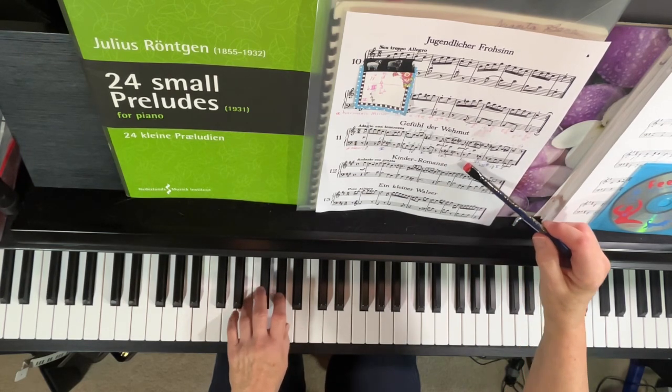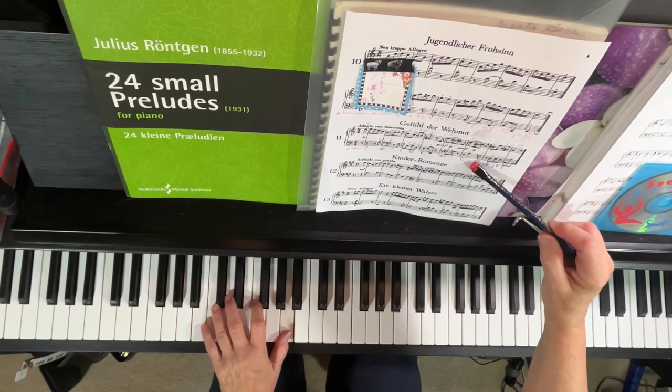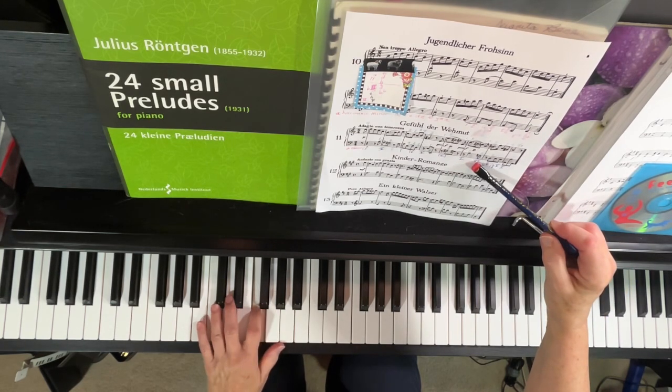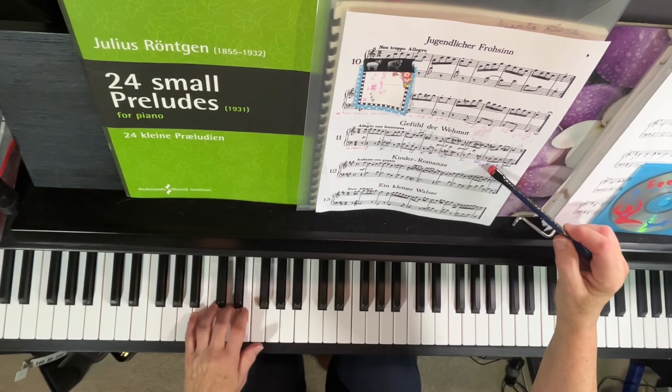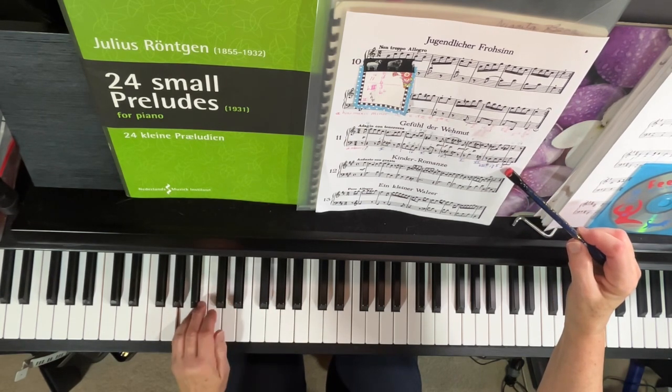Lift your wrist for the rest. 1, a little bit of a stretch because you're going to get all the way to 5 over here. Stretch finger 2 to F. Lift 3, 2, 2, 5, 1, 5.